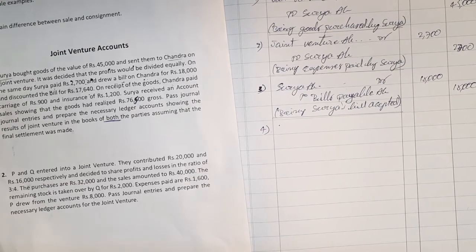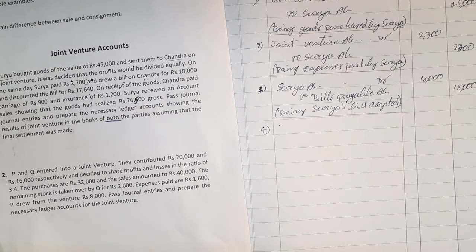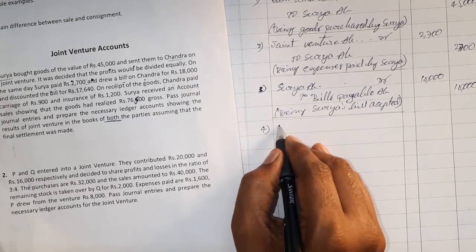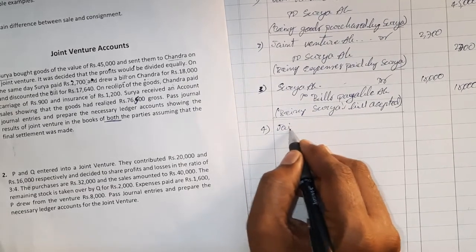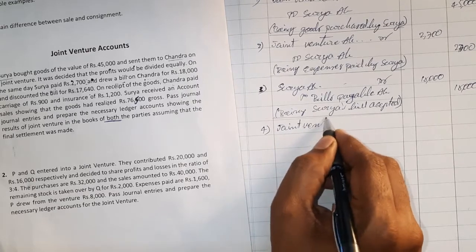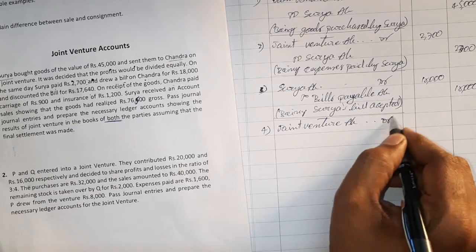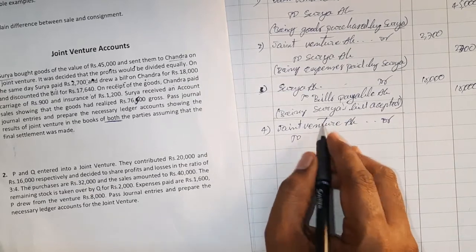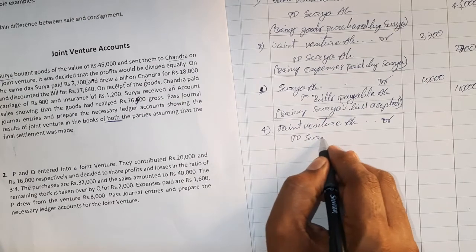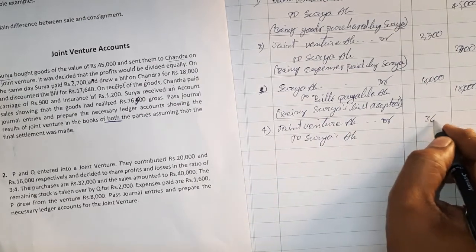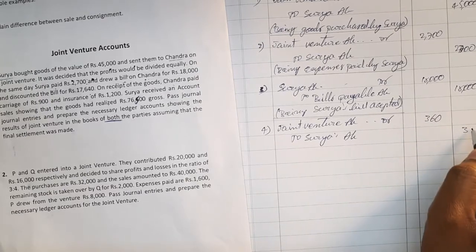But whatever the discount amount is, we should debit it to joint venture account. That is borne by both the co-venturers. So write joint venture account debit to Surya account, because it is a bill discounted by Surya, that is the only reason you credit Surya account.